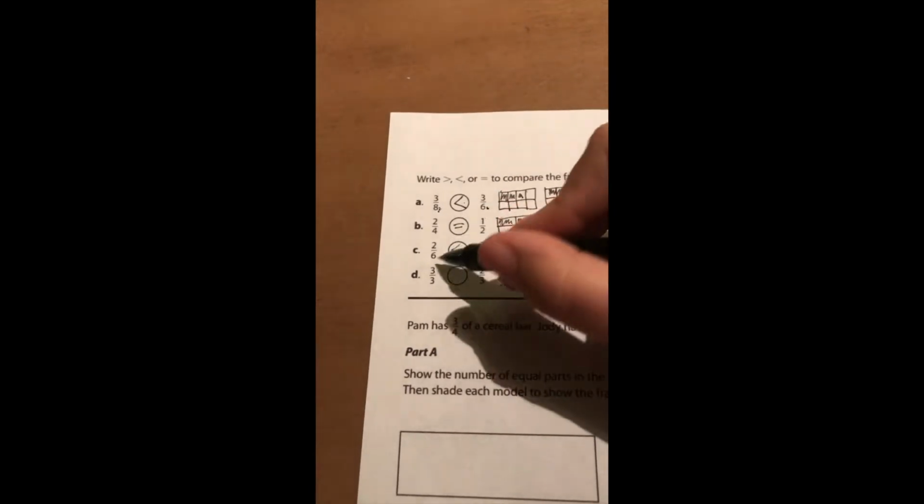Here, if we draw 2 shapes, we partition this into sixths. And partition is just a math term saying you're splitting it into sections. They call it partitioning.